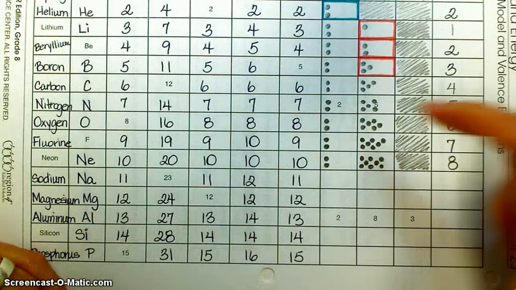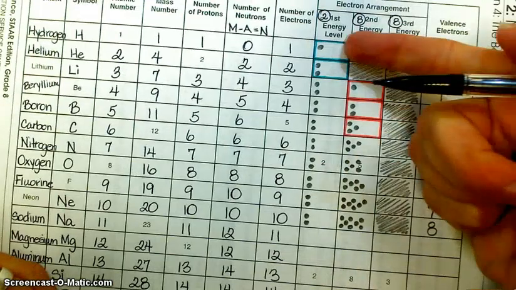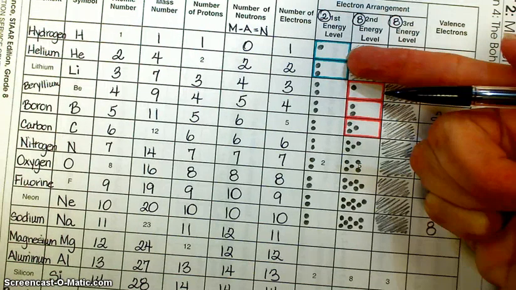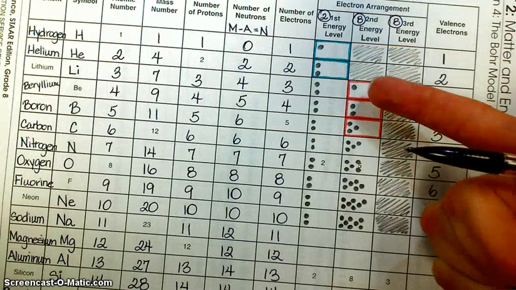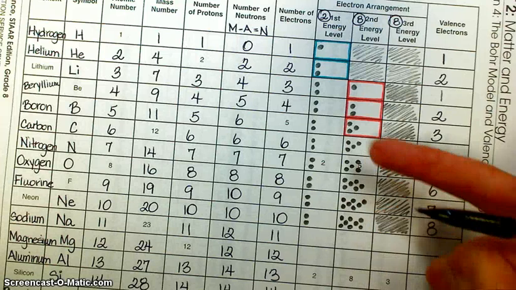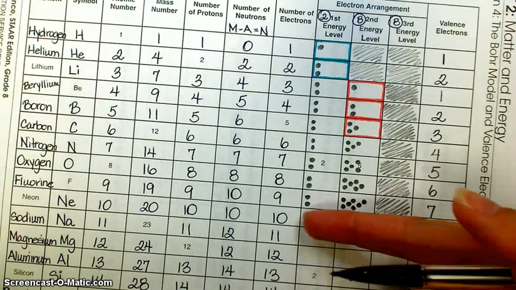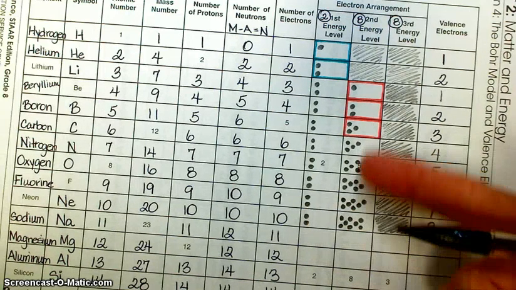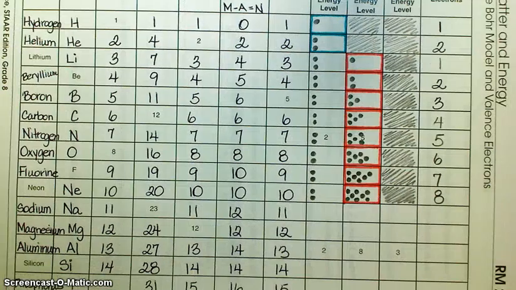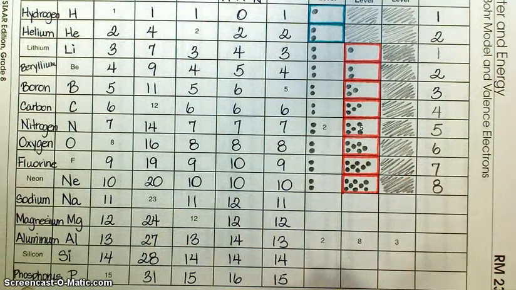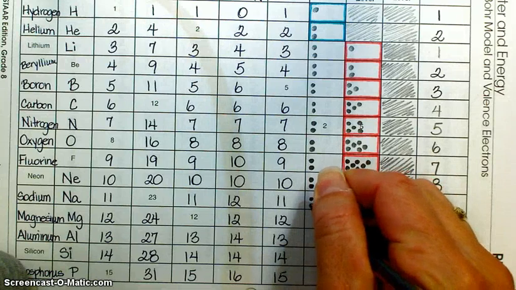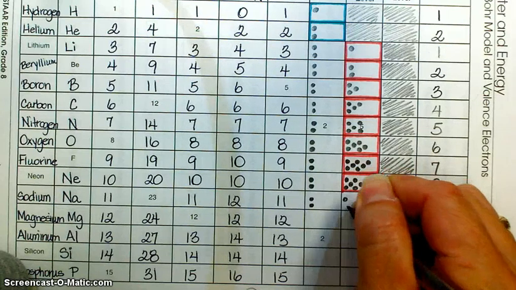All right, so far, if you noticed, we had hydrogen and helium only needing 1 energy level, so they only used the first energy level. Lithium, beryllium, boron, carbon, nitrogen, oxygen, fluorine, and neon all needed 2 energy levels, okay? So the second energy level for them was their outermost. All right, and starting with sodium, you're going to notice that we need that third energy level. Sodium has a total of 11 electrons. 2 electrons go in the first energy level.